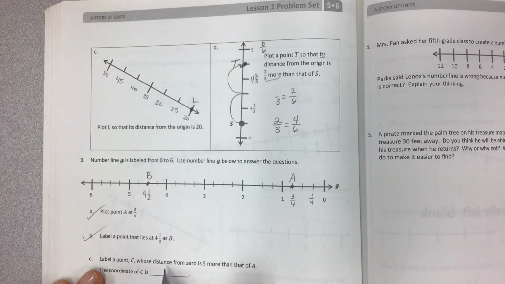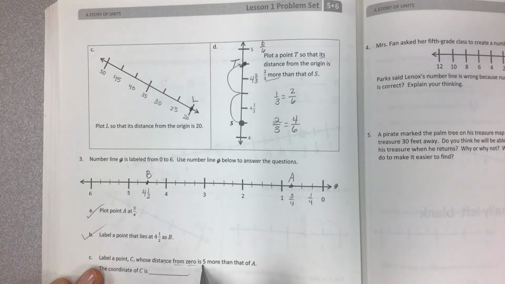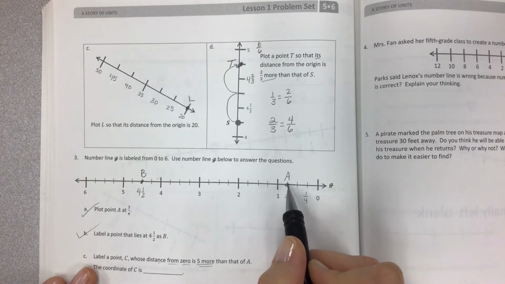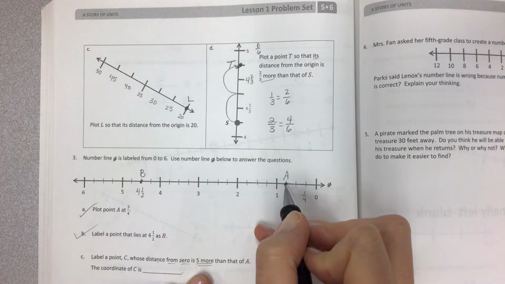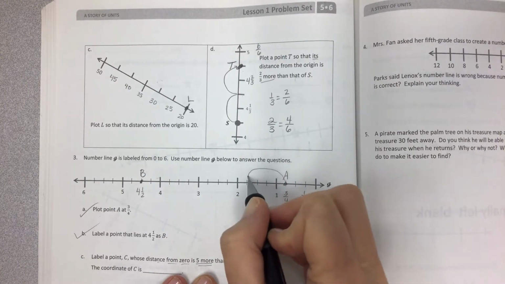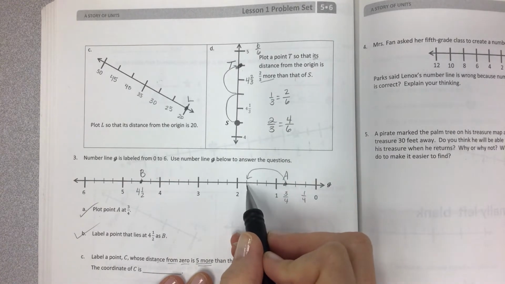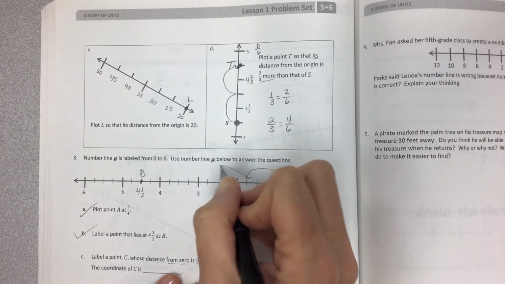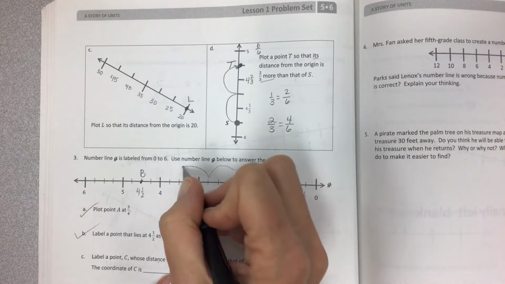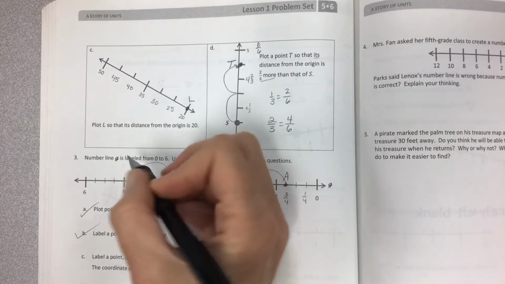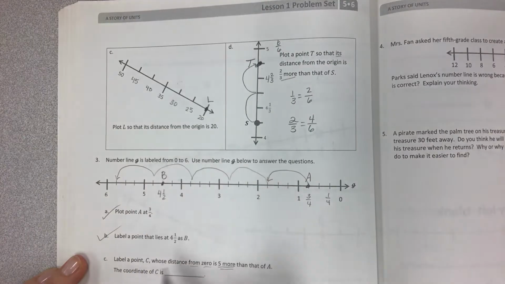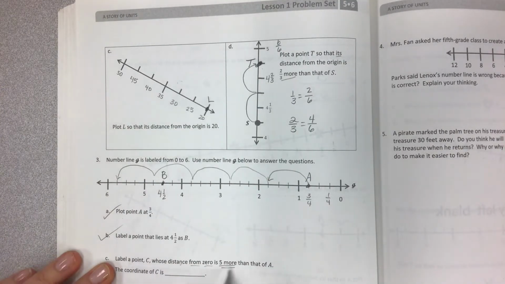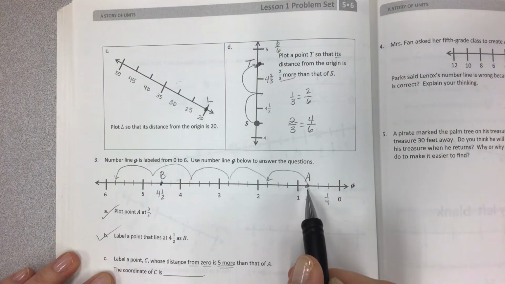Label a point C whose distance from 0 is 5 more than that of A. Now A is way back here, so I need like this plus 5. Now if this is at 3/4, then every time I count 1, I'm going to be on the 3/4. So 1, 2, 3, 4, 5. And this is going to be point C. It's 5 more than A.